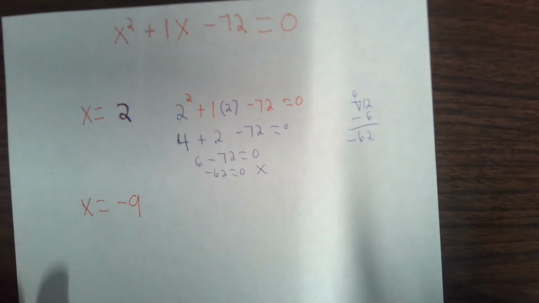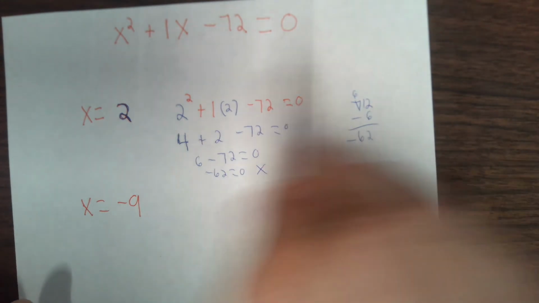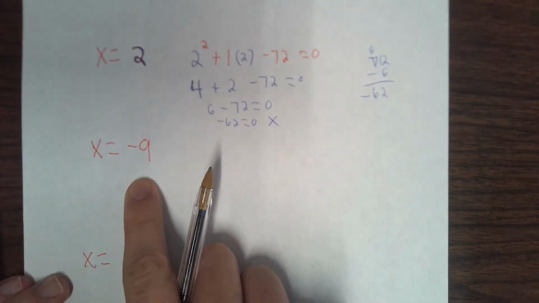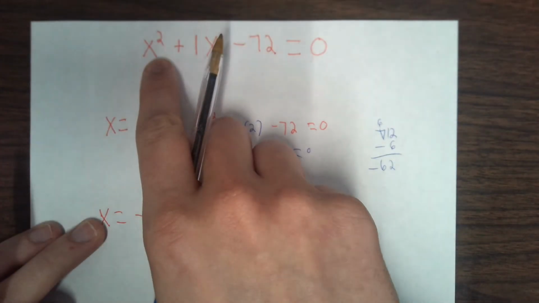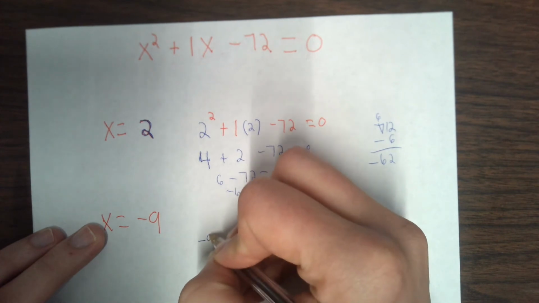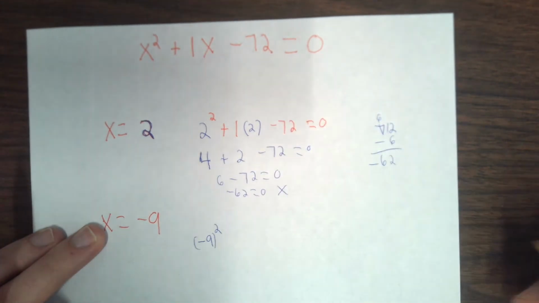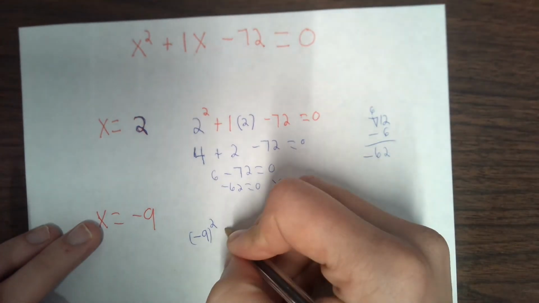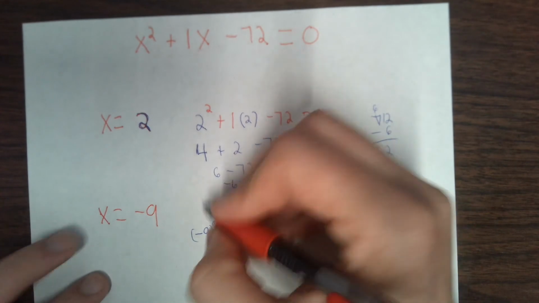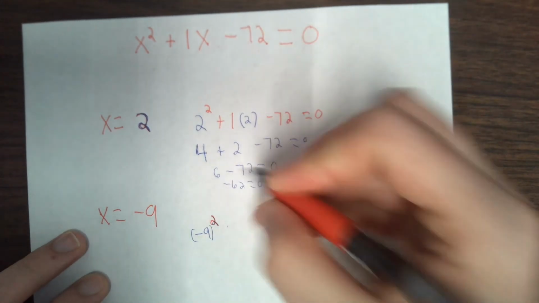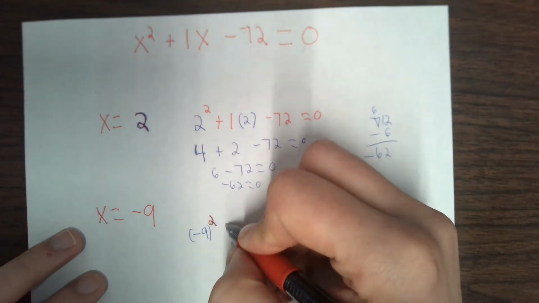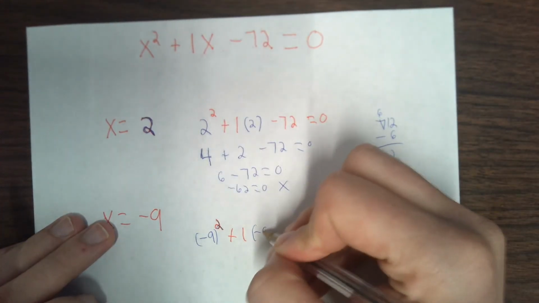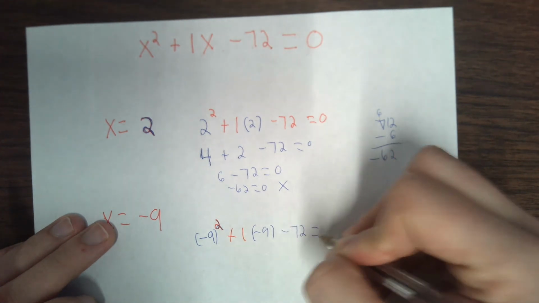Okay, I want to see all this on your assignment. I just did it for you. All you've got to do is copy. Okay, the next one, x equals negative 9. So we're going to plug in negative 9 for x. Now notice here, when I plug in negative 9, I'm going to throw in some parentheses. If you don't throw in parentheses, depending on what type of calculator you use, it's possibly going to come out not correct. Okay, so we have negative 9 squared plus 1 times negative 9 minus 72 equals 0.